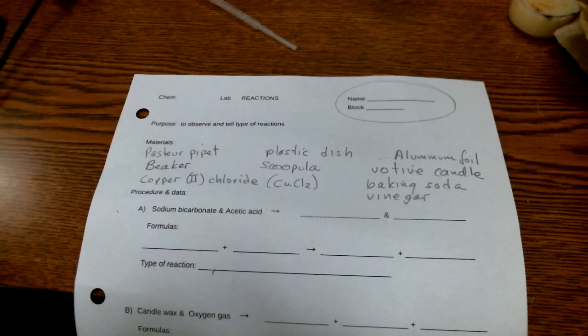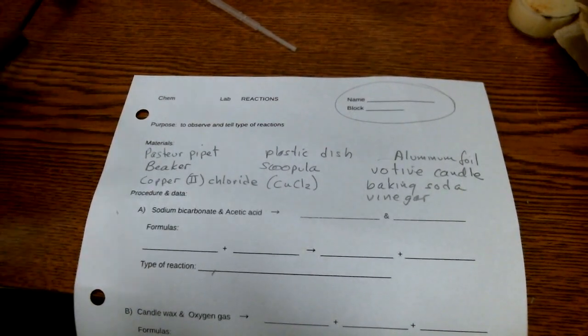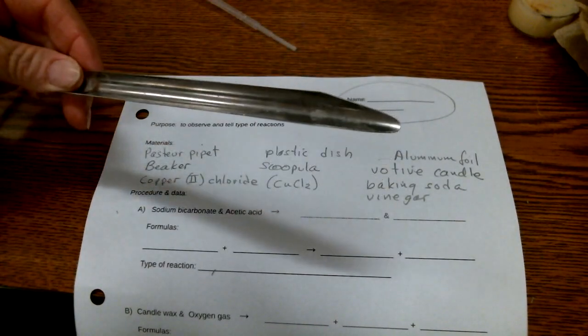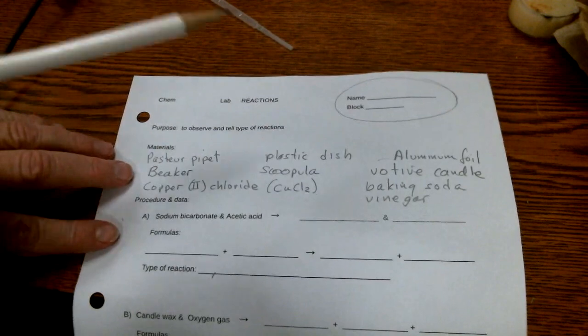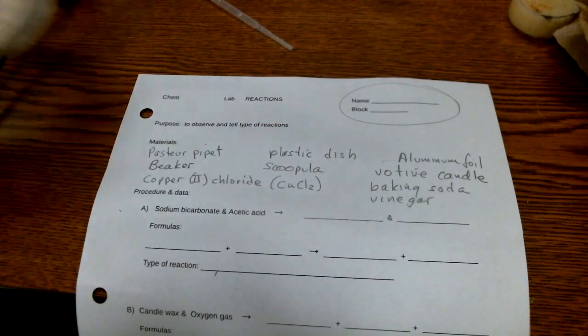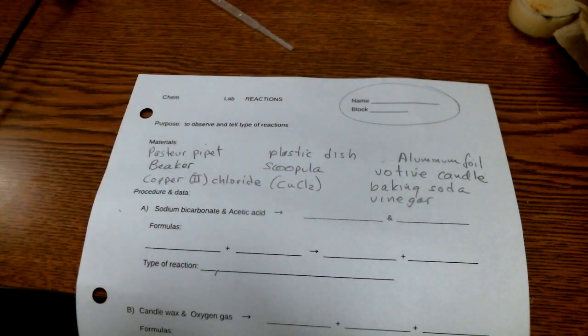We had a scoopula to scoop up things. This is a scoopula. We had some baking soda, and we had some vinegar.